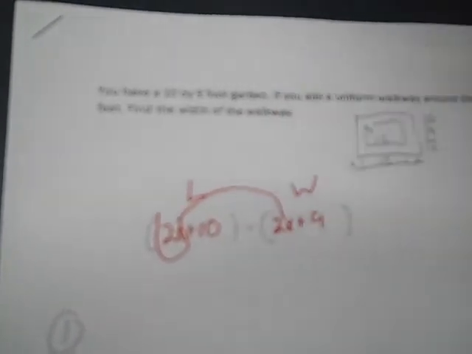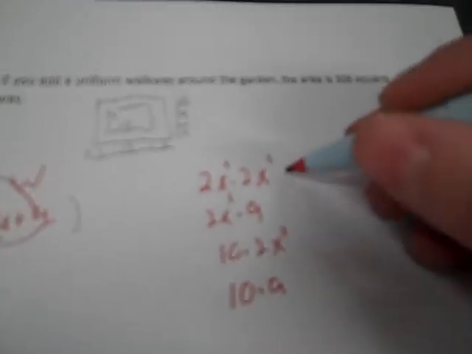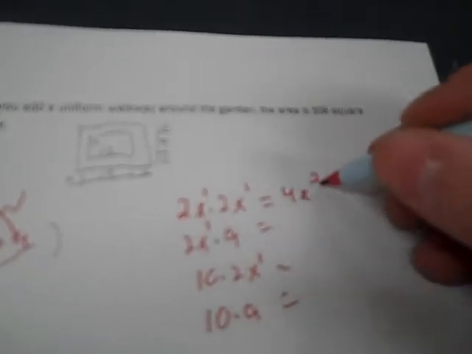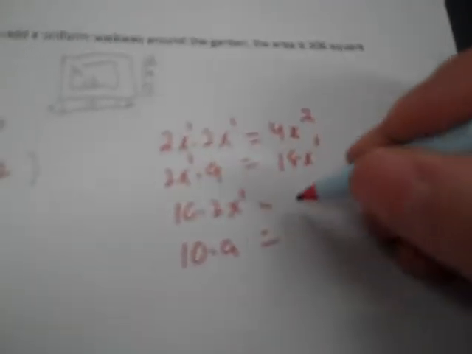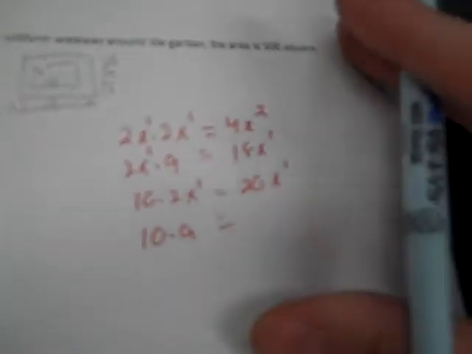Take your 2x, so 2x times 2x. 2x multiplied by 9. 10 multiplied by 2x. And 10 multiplied by 9. Again, all those x's have powers of 1. So it's 4, 1 plus 1 is 2, x squared. 18, and then x to the first. 20, x to the first, and then 90. Okay, so I can check that off.